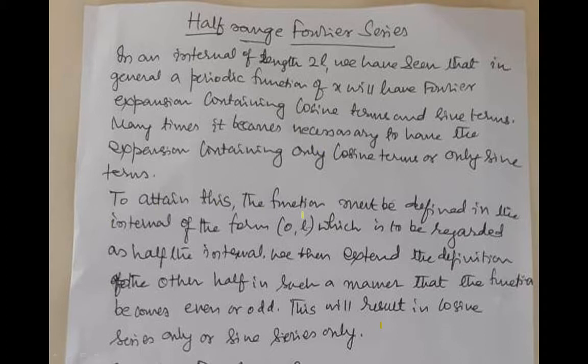Next, to obtain this, the function must be defined in the interval of the form 0 to L. Refer to this one, 0 to L, which is to be regarded as half the interval. Why is it half the interval? Because we have seen 0 to 2L. Divided by 2 will be what? 0 to L, which is regarded as half the interval.